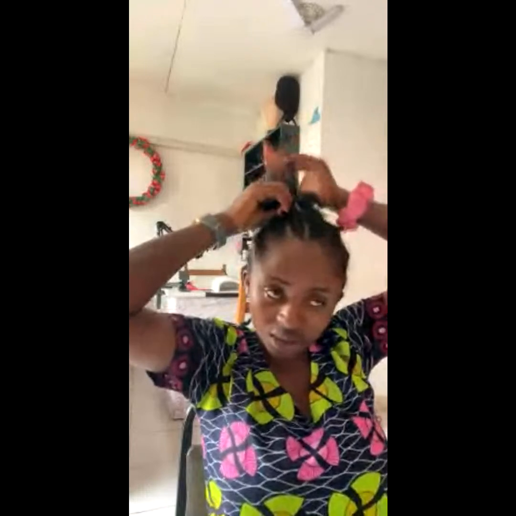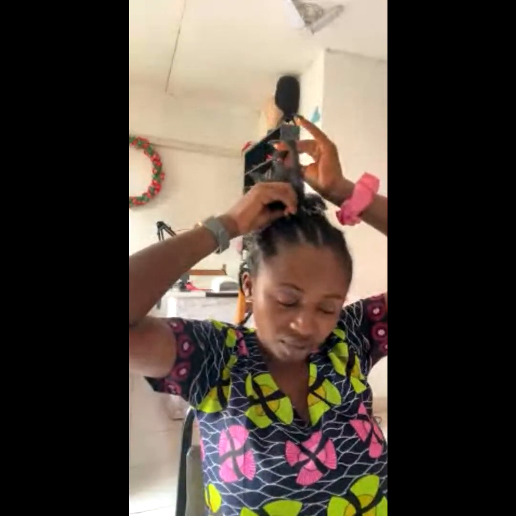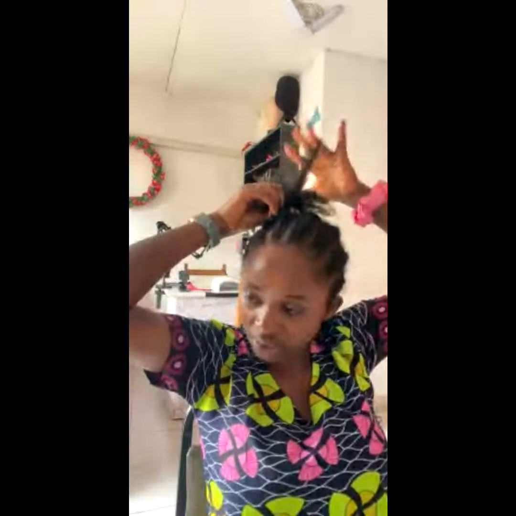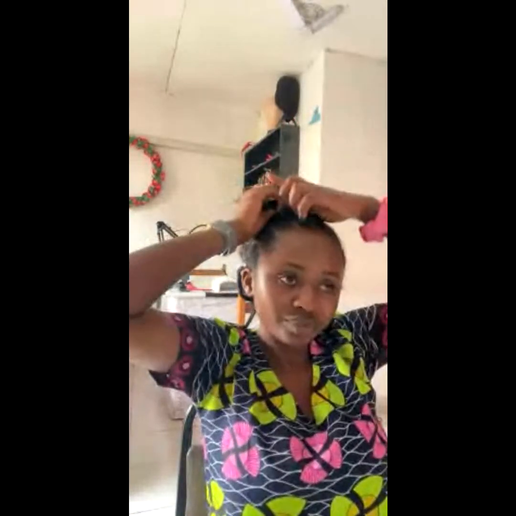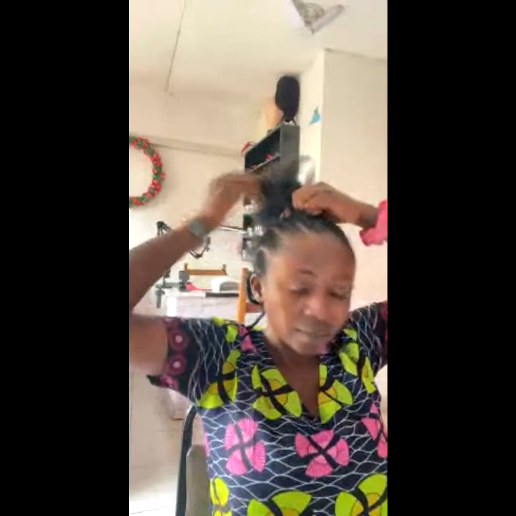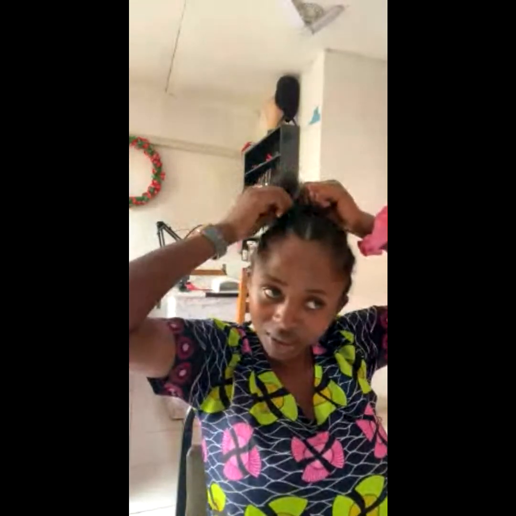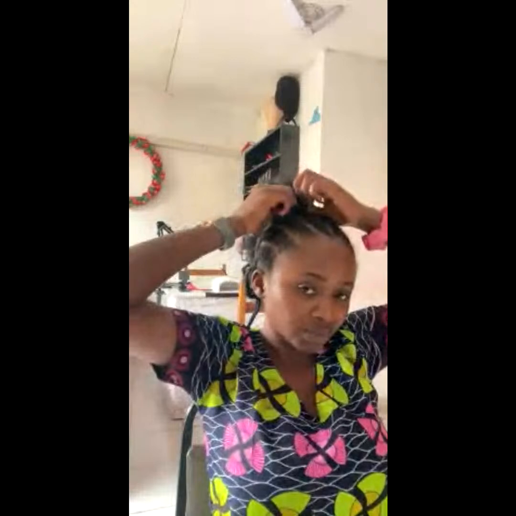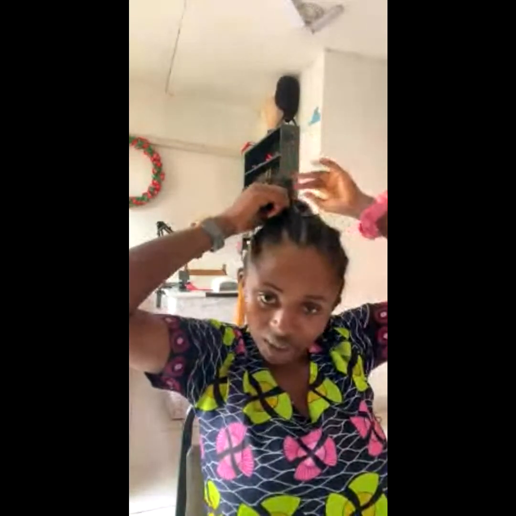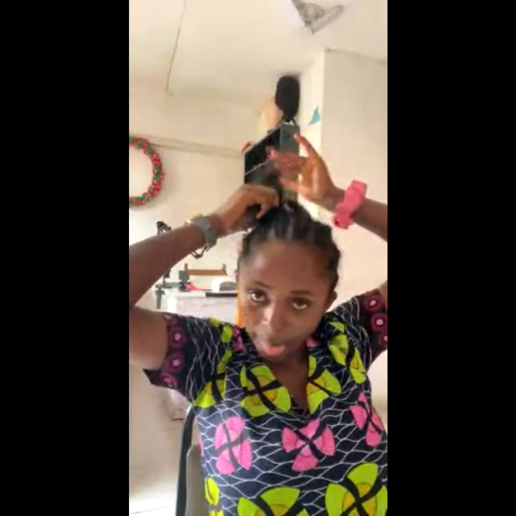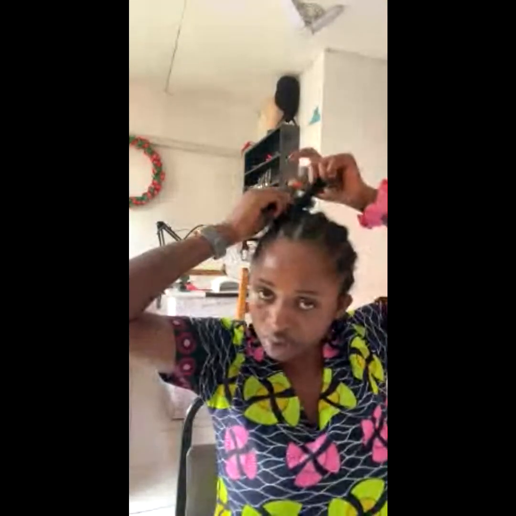Now for medium porosity, moisture goes in and out about the same, and it's a bit more than low porosity. But high porosity, well, as the name says, moisture goes in quick and goes out quick. So high porosity hair typically needs more moisture than low porosity hair. Now for low porosity, which is mine, I typically use lightweight products. If you want to use a cream for a leave-in, you don't need to use too much. A little goes a long way. Okay, for low porosity, a little goes a long way.